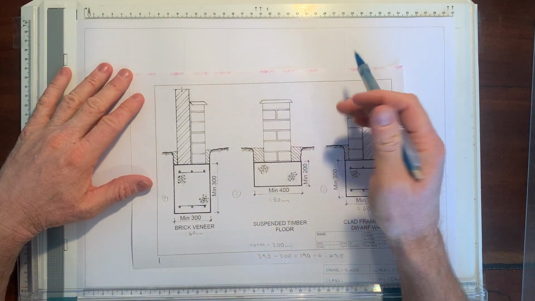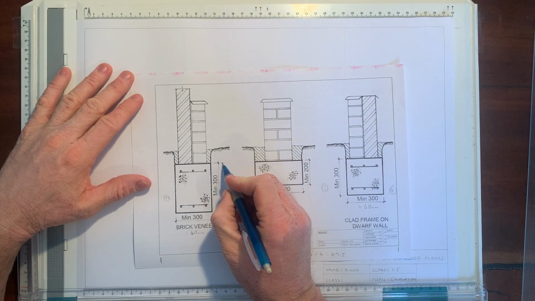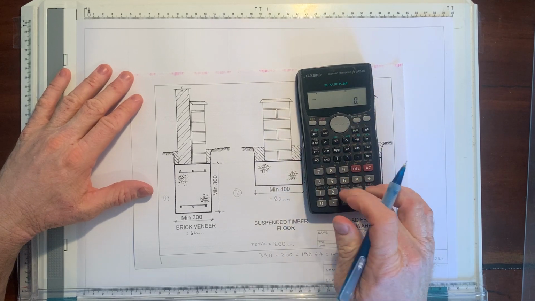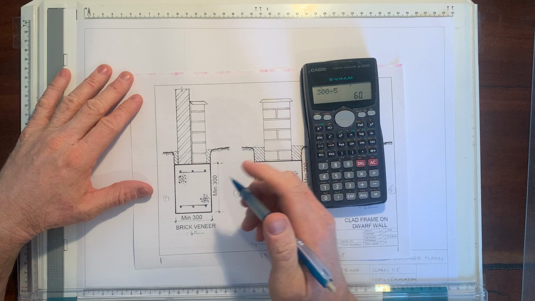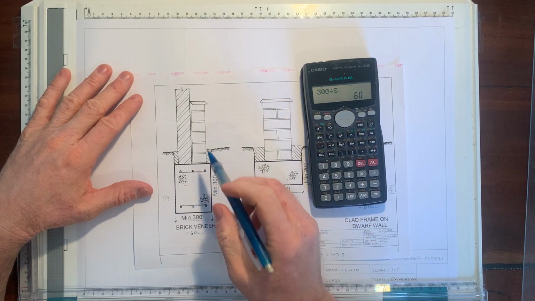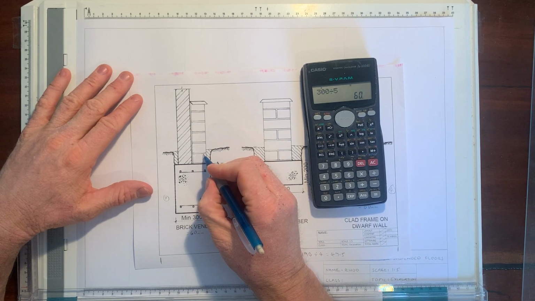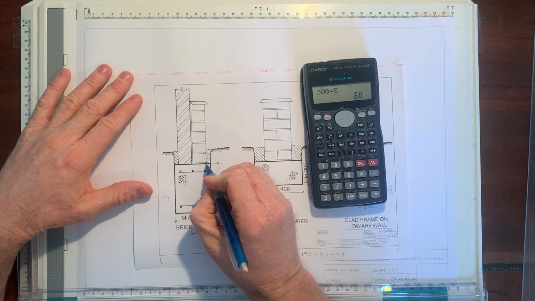Okay, so let's go this left one. We know that that's 300. So let's break this down a little bit so it's easier to figure out. 300, our scale is 1 to 5, so we're going to divide that by 5. So we're going to be 60 mil high for our footing. Then we've got bricks coming up here. They're at 76 each with a 10 mil bed. So the height from the underside of the bed here, top of the footing, to the top of that brick will be 86.